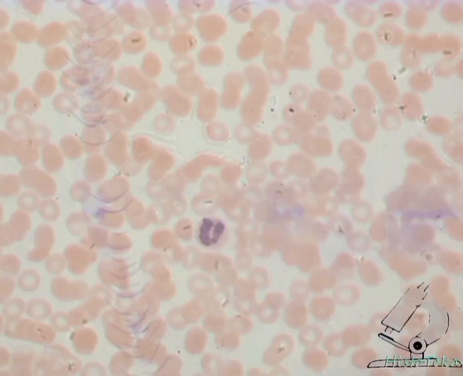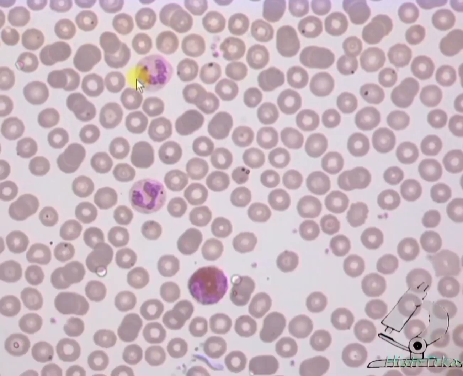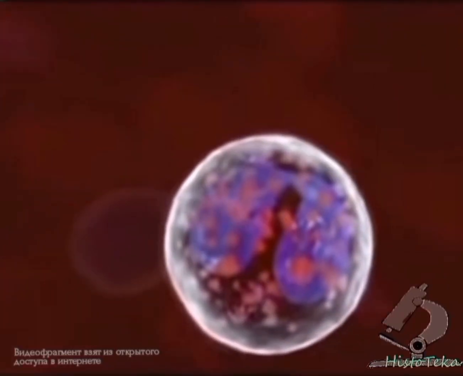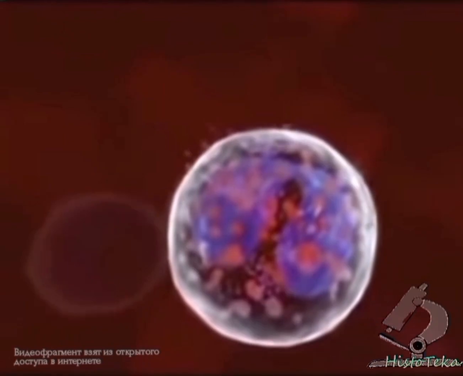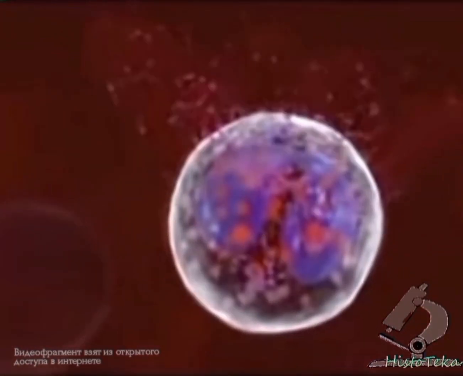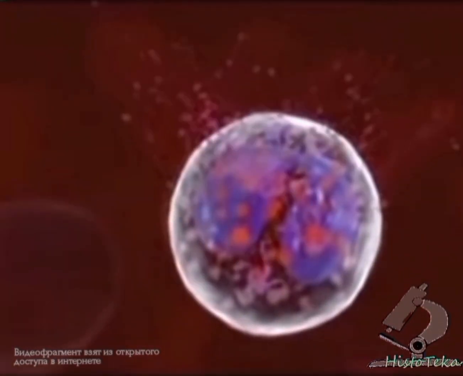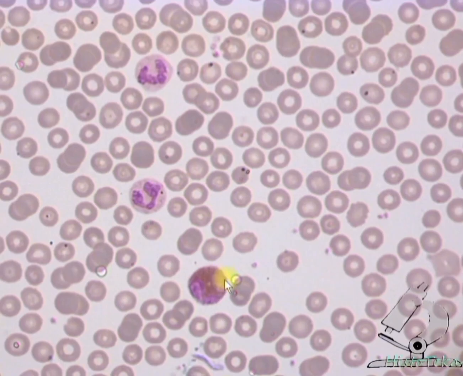Rod-shaped neutrophils are much less common, up to 6%. Their nuclei resemble a curved stick, most often in the shape of a horseshoe or the letter S. Rod-shaped neutrophils. The next type of granulocytes in terms of frequency is eosinophils, up to 5%. Their cytoplasm is dominated by eosinophilic large granules, and the nucleus has 2 lobes, less often 3.